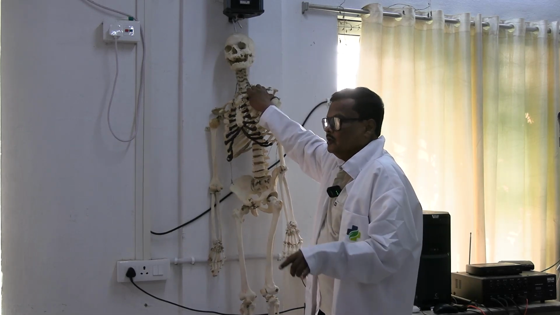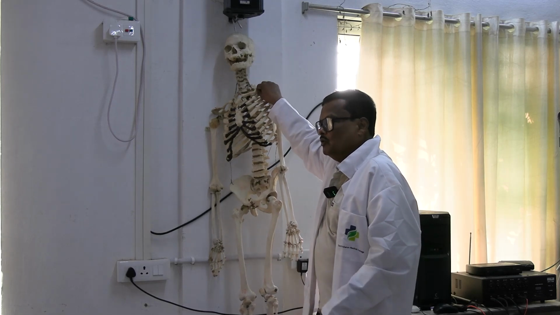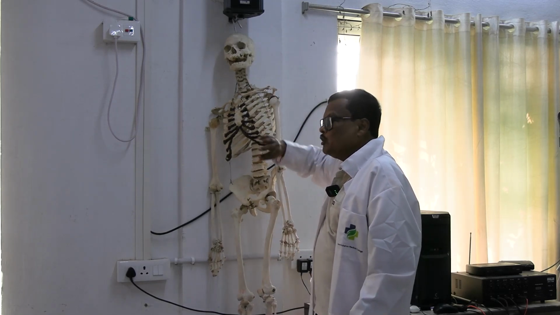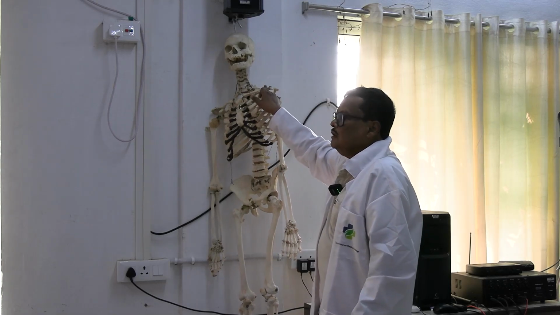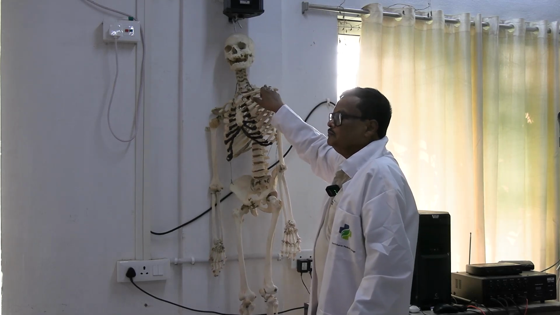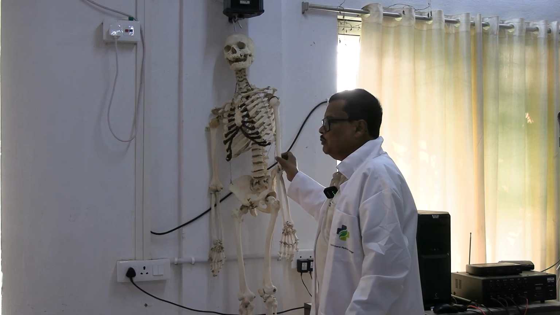কালকে যেটা পড়বো, modified long bone. Some modification, some changes are there. So it is known as the modified long bone. So this is the true long bone.